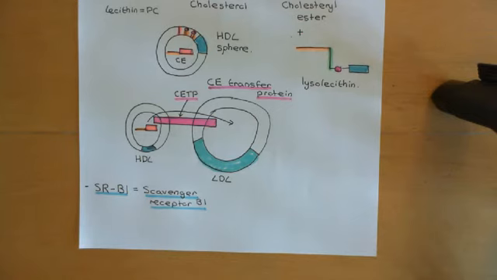So reverse cholesterol transport is all about cholesterol overloaded peripheral cells giving up cholesterol to HDL particles. Those HDL particles can then either put the cholesterol back into the LDL pool, or they can deliver it back to liver cells.